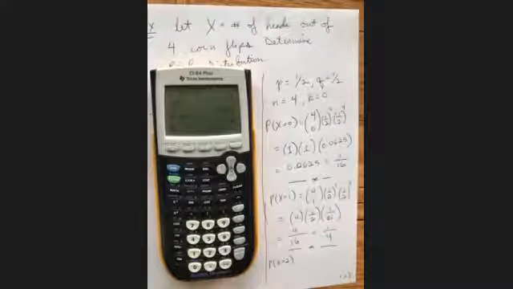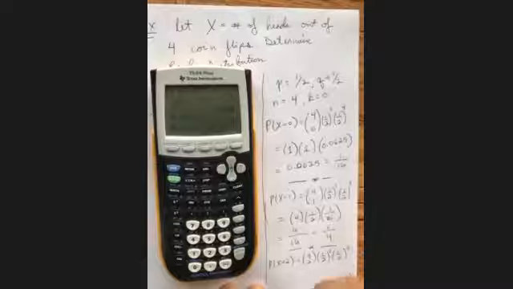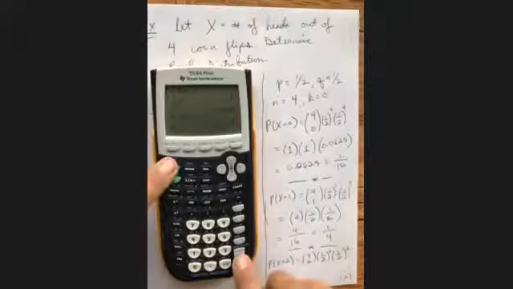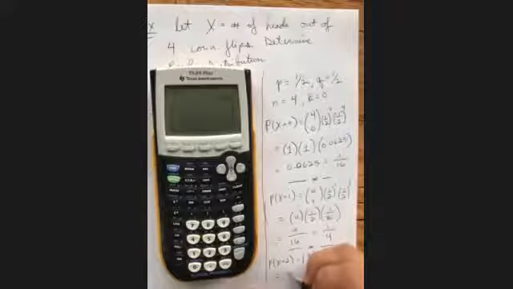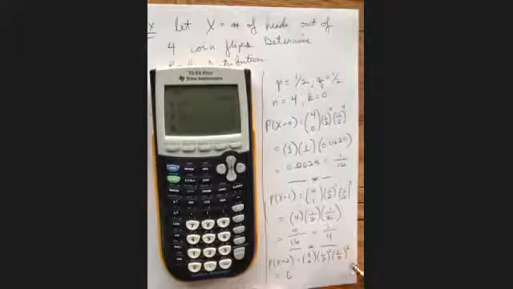So the probability of getting a 2, that's 4 choose 2, 1/2 to the 2nd power, and 1/2 to the 2nd power. So to get 4 choose 2, we bring up 4 choose 1 again, change the 1 to a 2, hit enter, get a 6. Then we've got 1/2 squared, which is 1/4, and 1/2 squared, which is 1/4. So this is 6/16, which is equal to 3/8.